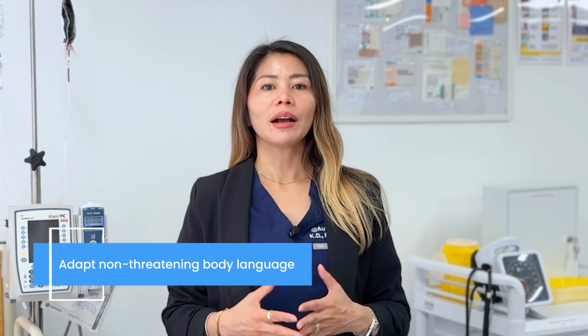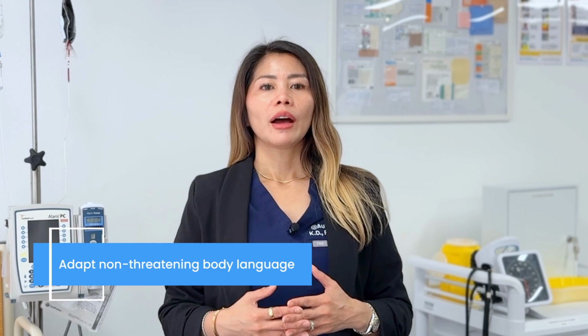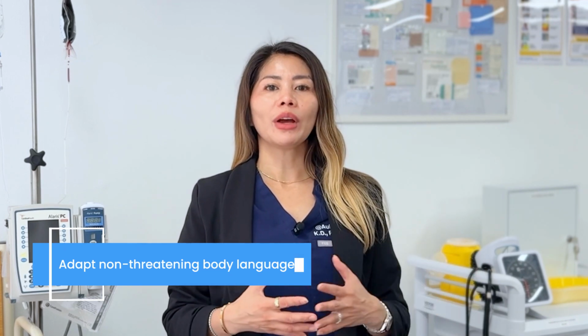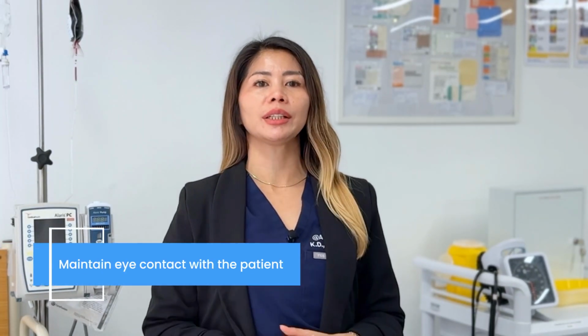Adopt non-threatening body language. Relax your body and keep your hands visible and not clenched. Avoid facing the patient directly. Doing so could suggest confrontation. Instead, stand at a slight angle if possible. Align yourself with the patient so you can both be physically on the same side, working together to attack the problem.